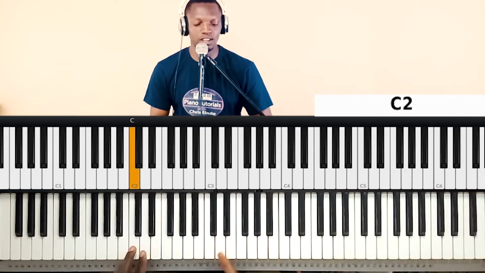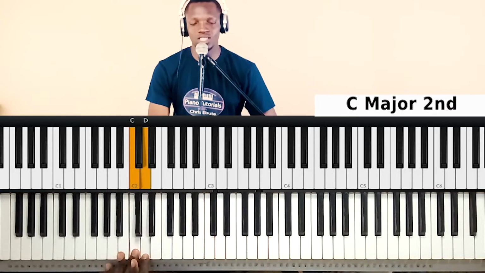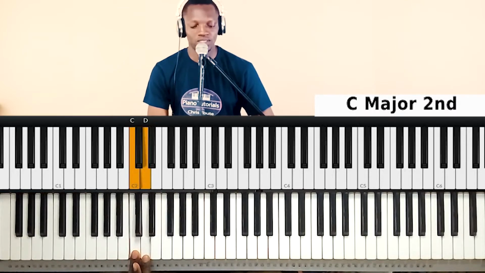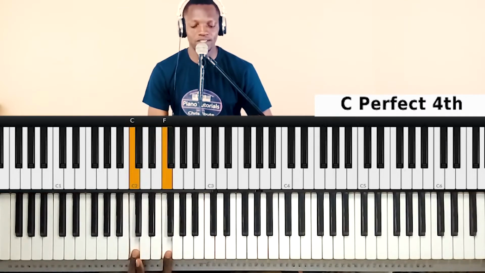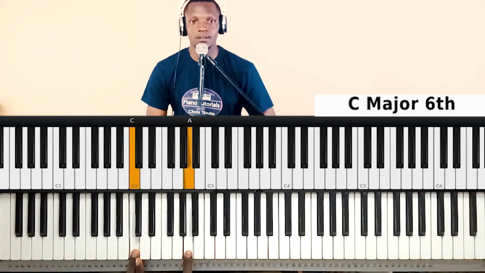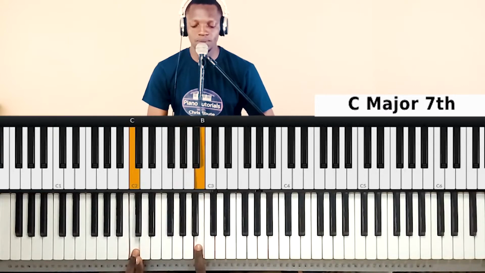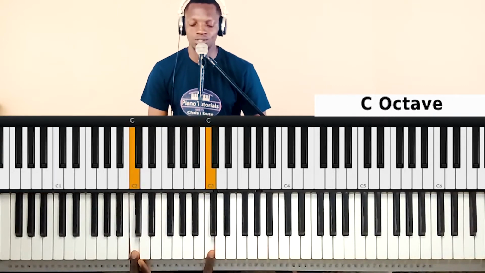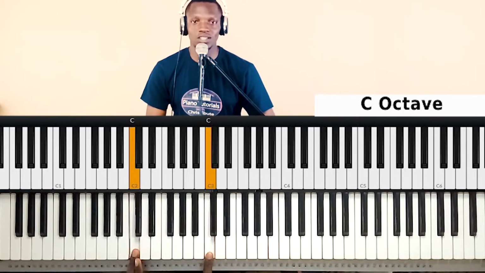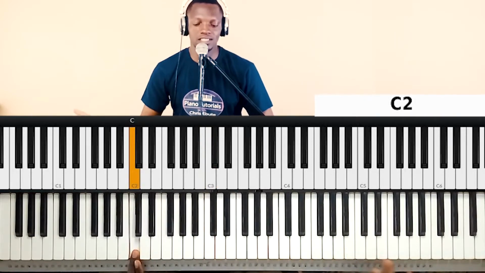All right, so I'll just run through the intervals very briefly. We're in the key of C. From C to D is an interval of a major second. From C to E is a major third. C to F, perfect fourth. C to G, perfect fifth. C to A, major sixth. C to B, major seventh. C to C, an octave. Anything beyond an octave is an extended interval, right?